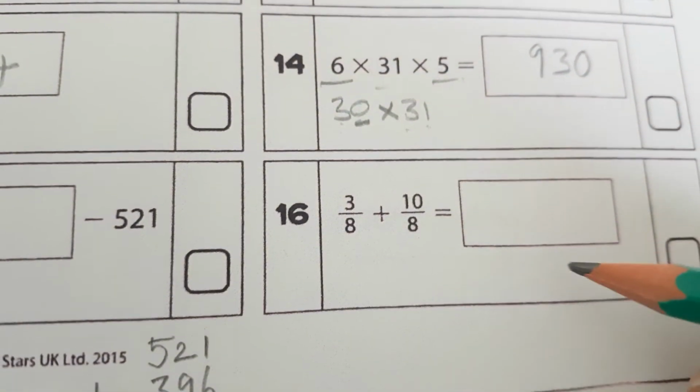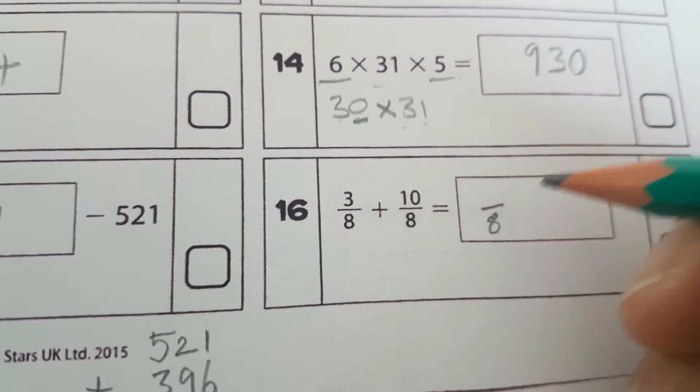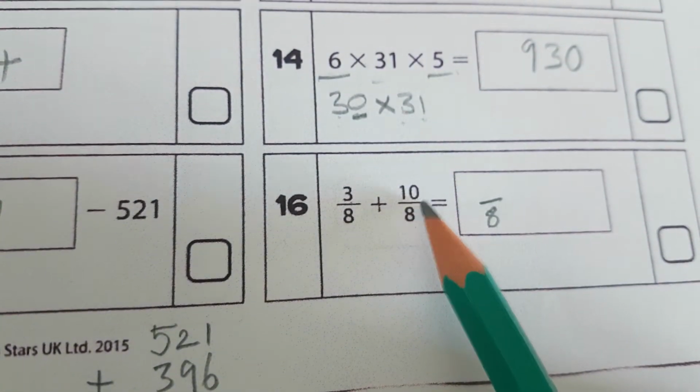Next one, we're adding tenths. So our denominator is going to stay the same. So it's going to be 8 still. 3 and 10 makes 13.